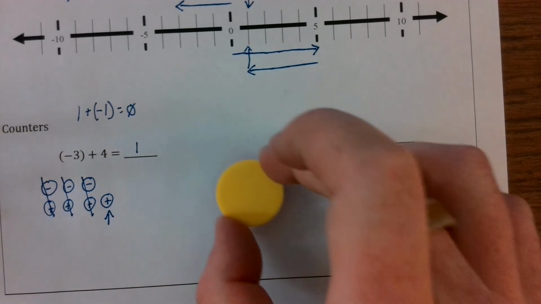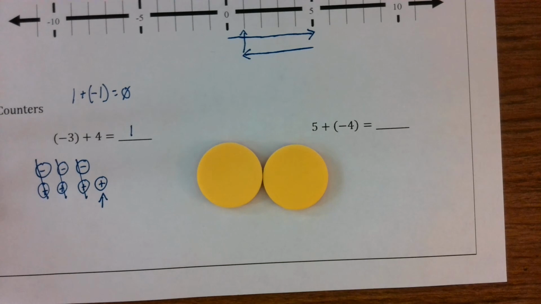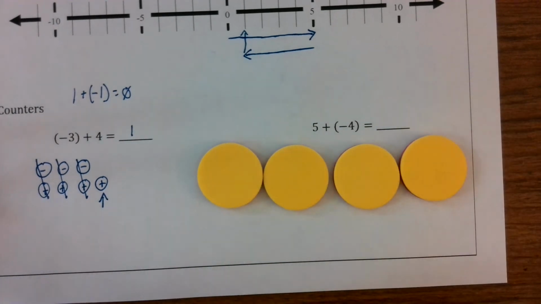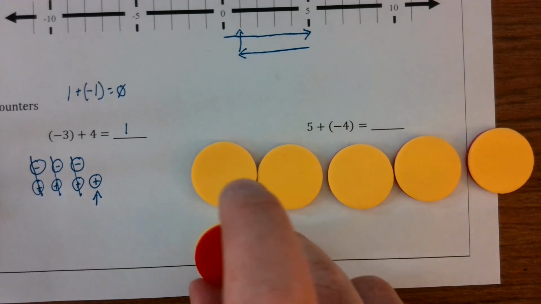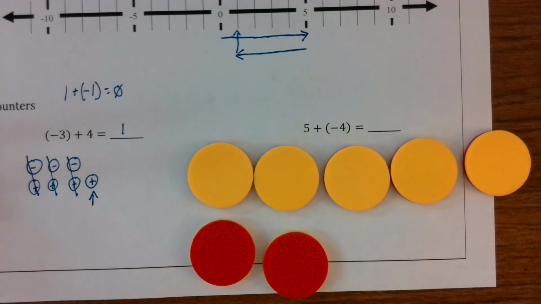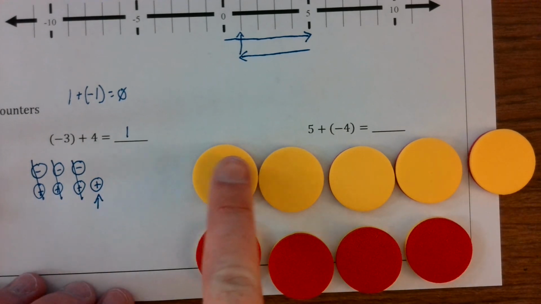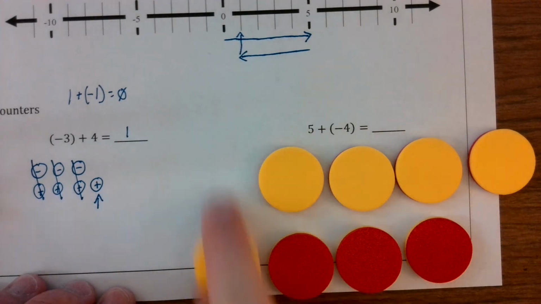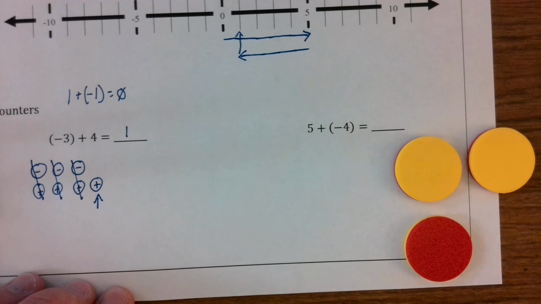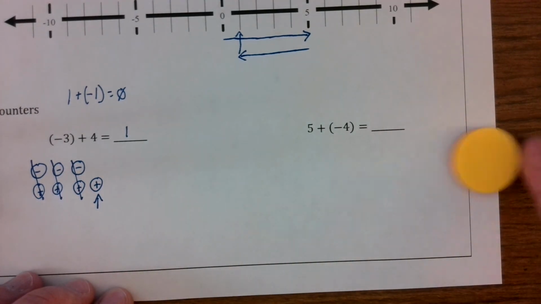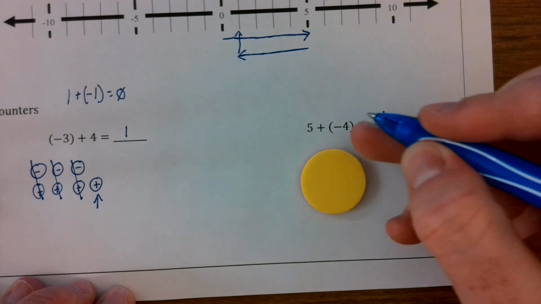All right, last but not least, we have positive 5, so I'm going to start off with 5 yellow to represent our positive. So 1, 2, 3, 4, 5. And I'm going to add red, or negative 4. 1, 2, 3, 4. And again, we're going to make 0 pairs. So here's a 0 pair. Take it away. Here's another 0 pair. We could take it away. Another one, and another one. Until we are left with just 1 counter, and it is yellow, which means it is a positive 1.